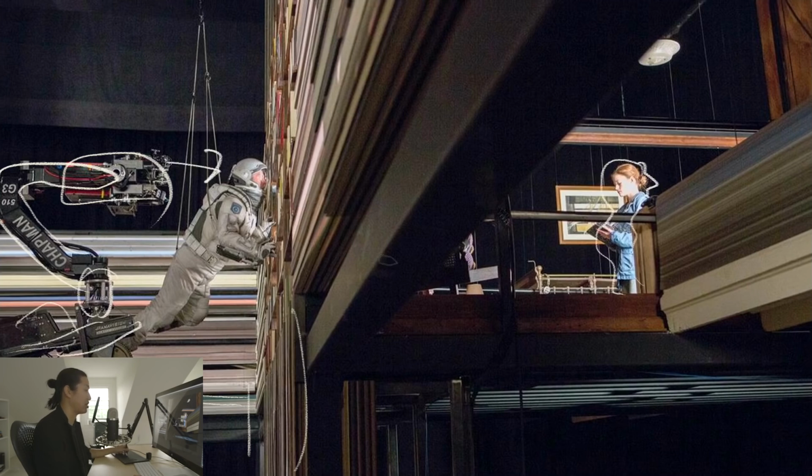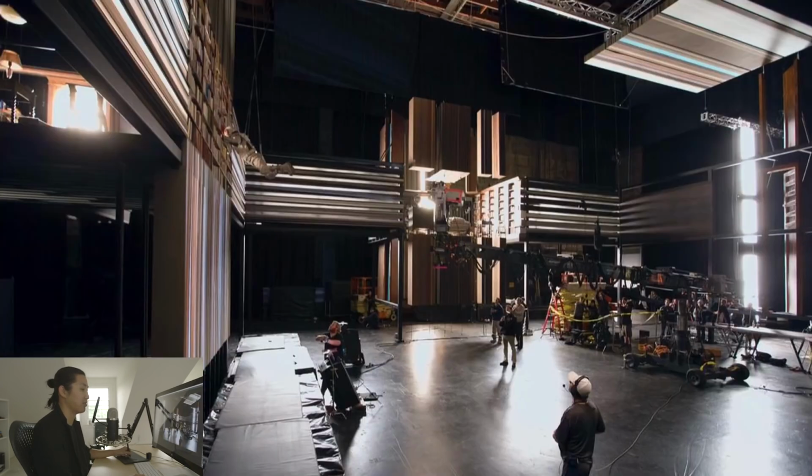Chris Nolan talks about not wanting green screen, and I guess historically, talking to some of his VFX people, he doesn't shoot with a lot of green screen. So much of this is miniatures, like the spaceships, and so much of it is practical, and very little is being done with adding completely CG backgrounds and that sort of thing.